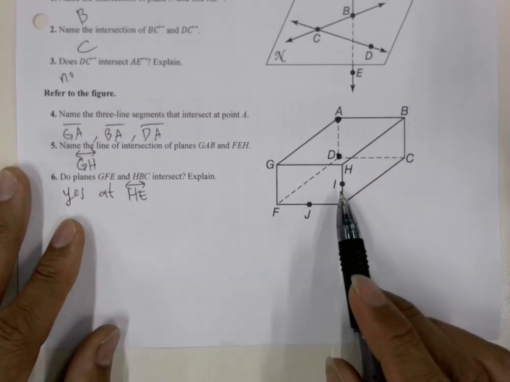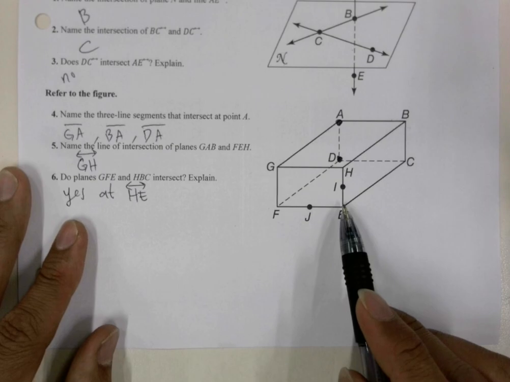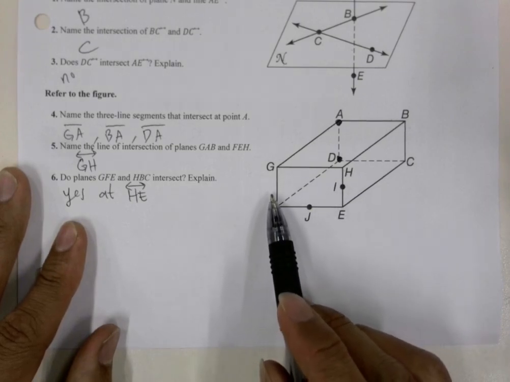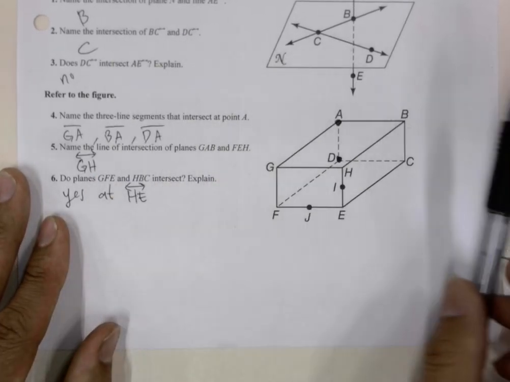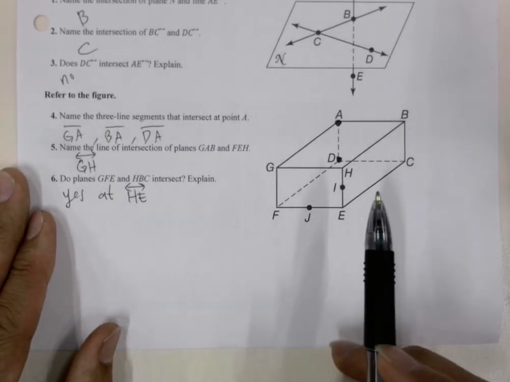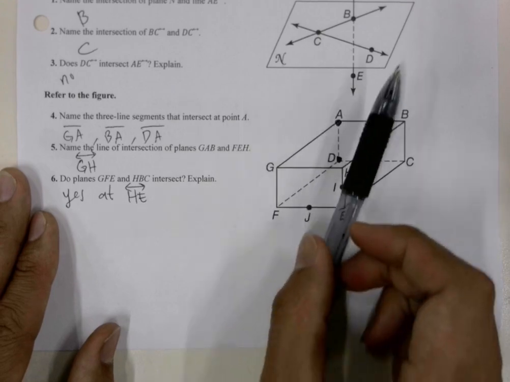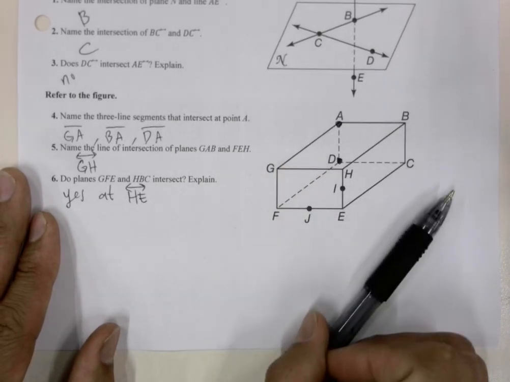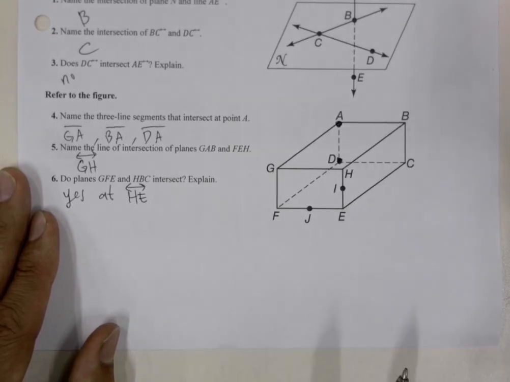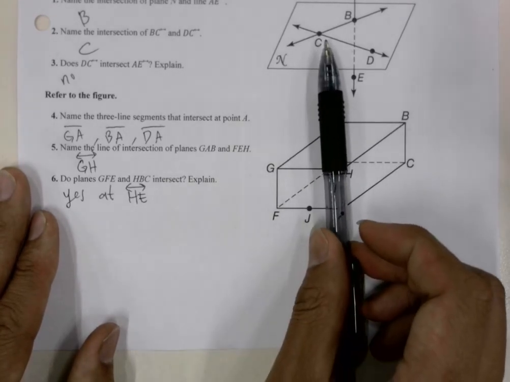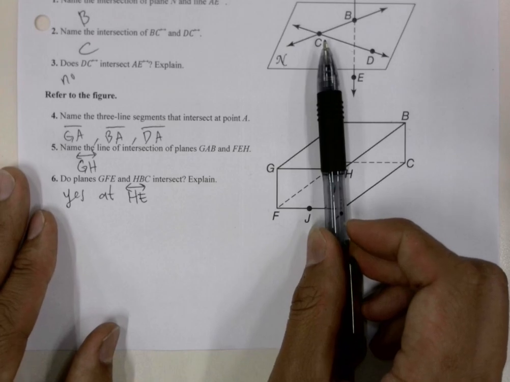Okay. And so why do they touch at HE? It's because the plane that represents the front of the box intersects the plane represented by the side of the box at that corner of the box. So at that line HE is where they touch, that's where they intersect.